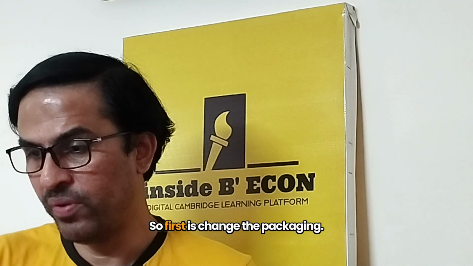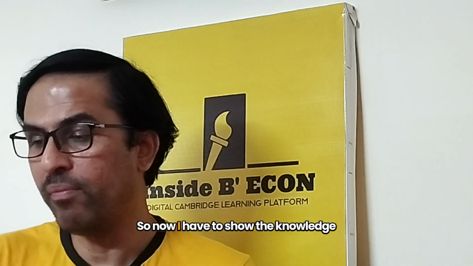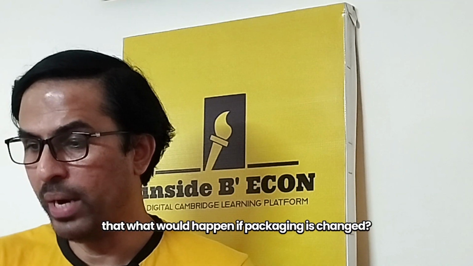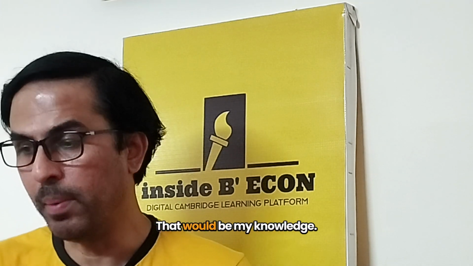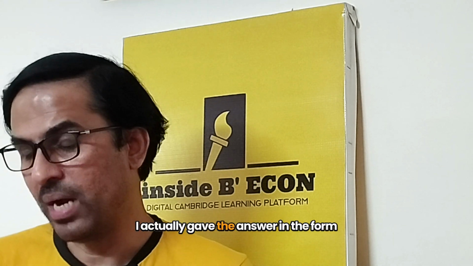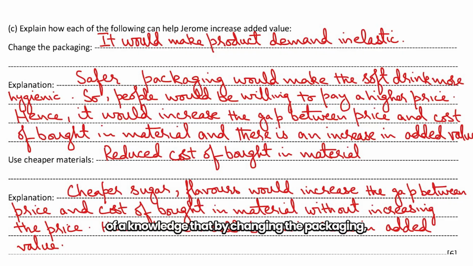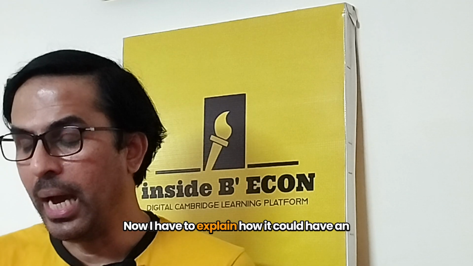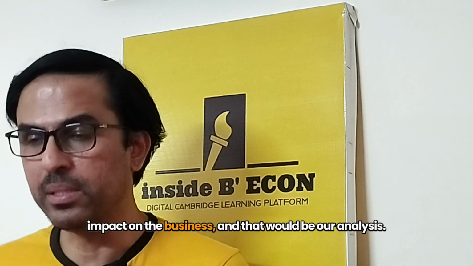So first is change the packaging. Now I have to show the knowledge of what would happen if packaging is changed. That would be my knowledge. So I wrote it would make product demand inelastic. And you know what it means when we say demand is inelastic? It means demand is not likely to respond much to a change in price. It more or less stays the same. So this is my knowledge. I gave the answer in the form of knowledge, that by changing the packaging, it can make the demand inelastic. Now I have to explain how it could have an impact on the business, and that would be our analysis.